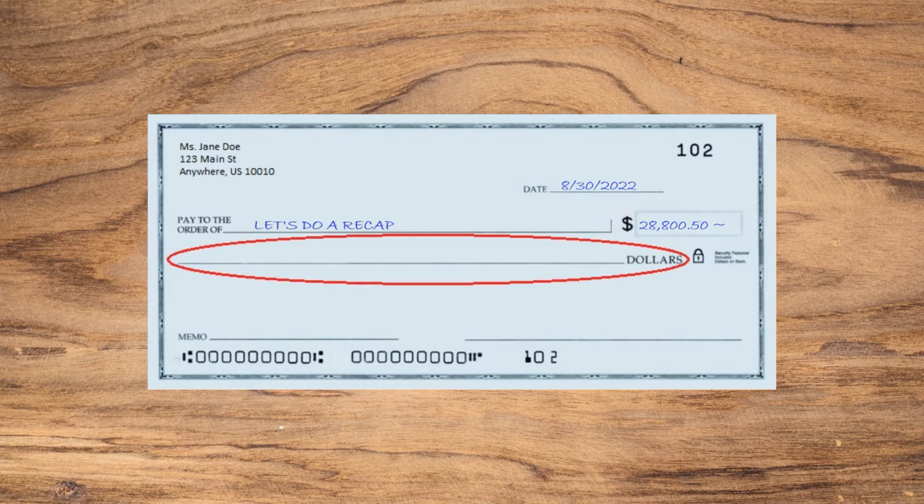Right below the payee field, you'll see a long line followed by dollars. Here you will write the full amount of your payment in word form. Writing out the amount also helps prevent confusion and fraud. You will also want to start writing as far left as possible and fill in any leftover space with a dash so no additional words can be added.